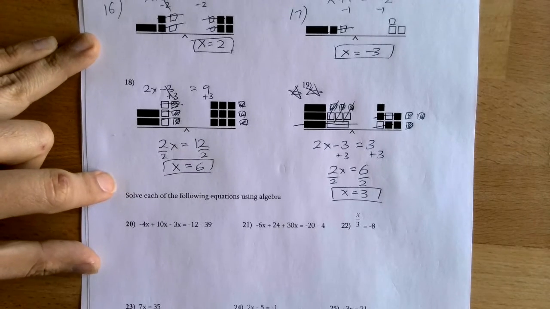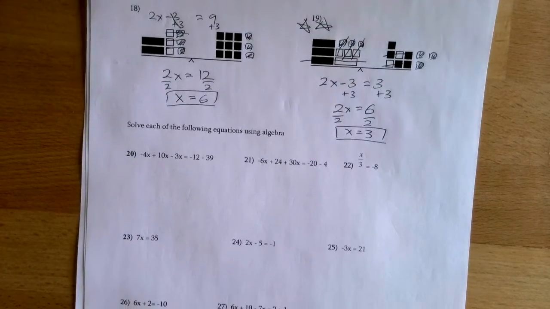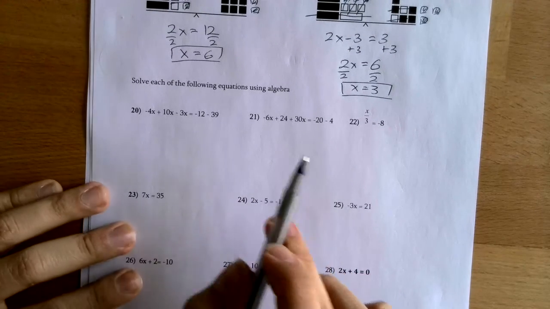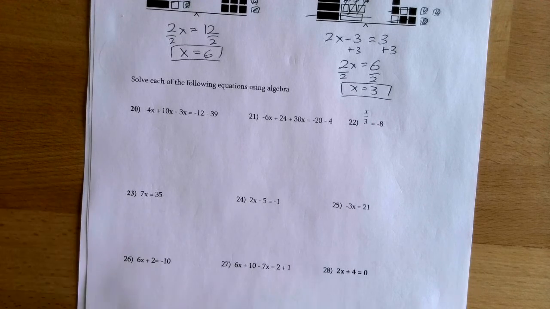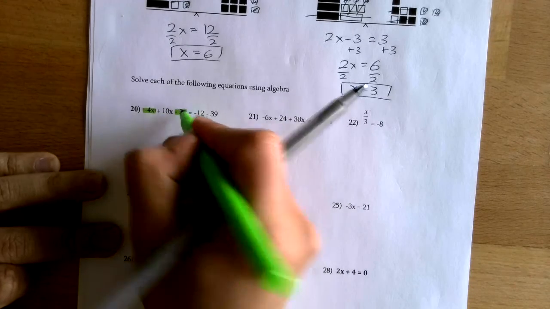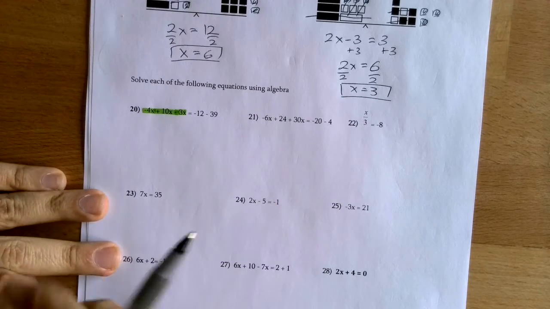Again, feel free to pause the video if you need more time. Now, 20 and 21, this was discussed last week where we have to collect like terms, right? So I'm just going to color so that way you could see it. Let's just combine all the x's.